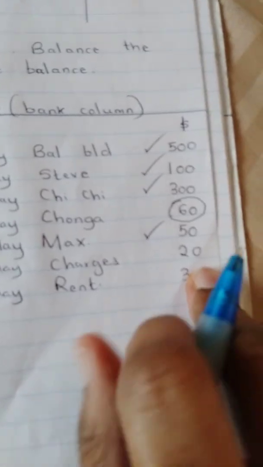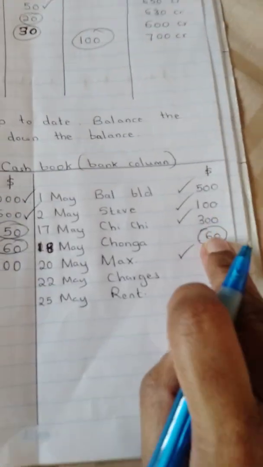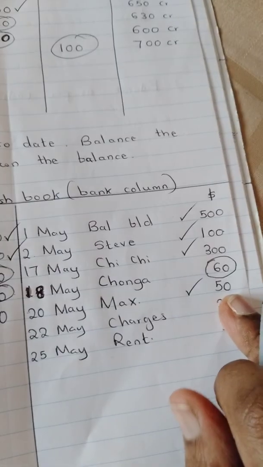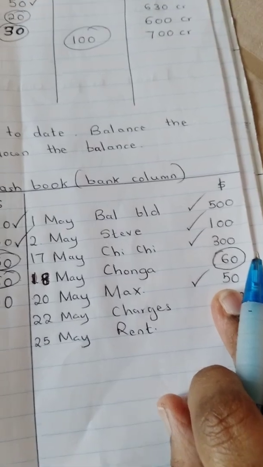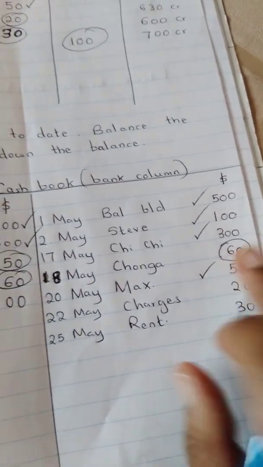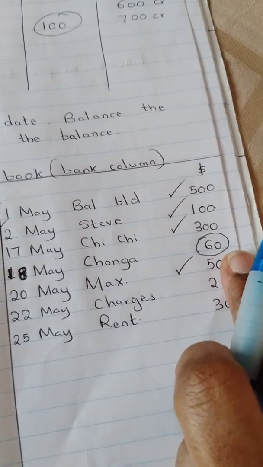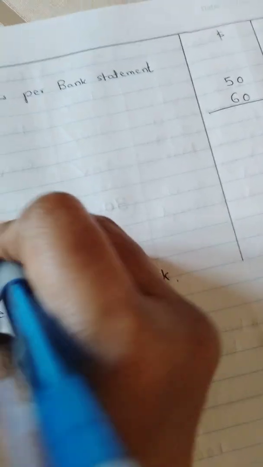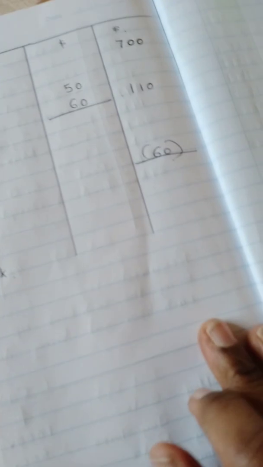Then on the credit side of our cash book there was a $60 payment to Chonga, which was not updated by the bank. That's a payment. Money goes out. That's why we recorded it on the credit side of the cash book. So once the bank updates this, their balance should reduce by this 60. So this 60 should be deducted. You can say Chonga, and deduct that amount.